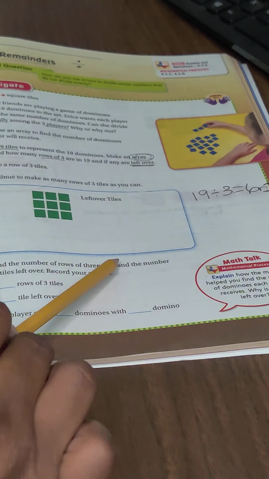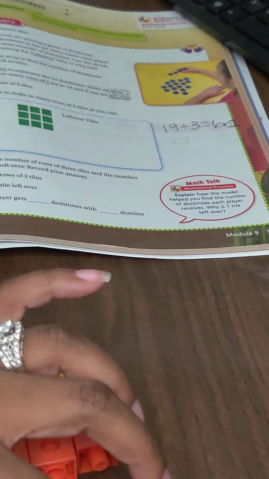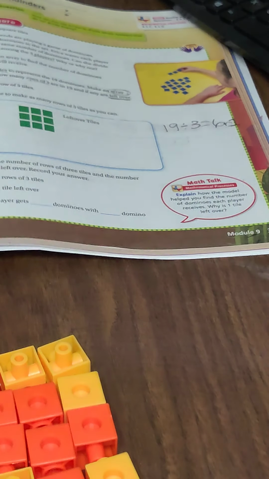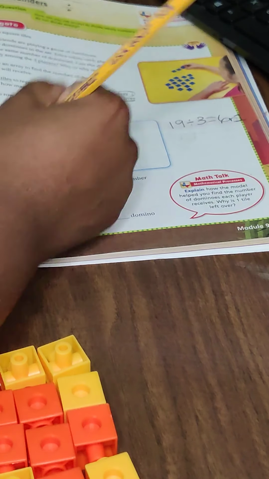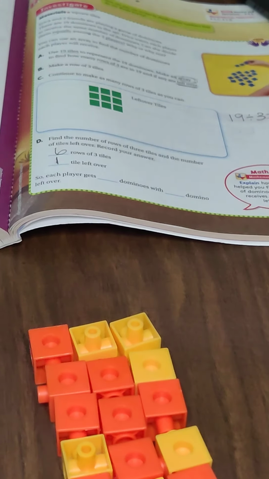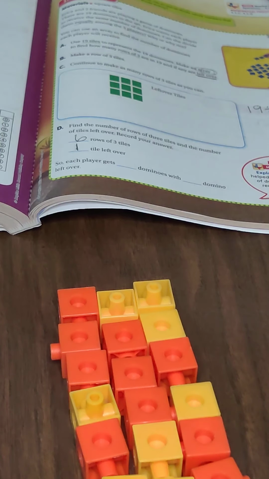So if we go ahead and finish our problem here, it says find the number of rows of 3 tiles and the number of tiles left over. Record your answer. We know we have 6 rows of 3 tiles because we had 6 groups. And then we had 1 left over. So how many does each player get? Well, we also know that it was Erica and her 2 friends. So that gives me a total of 3 different people.